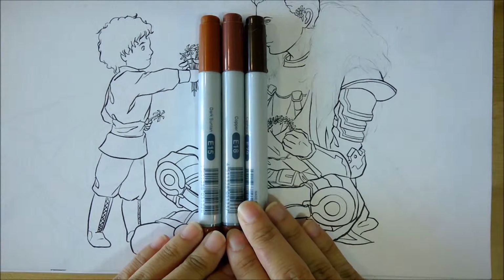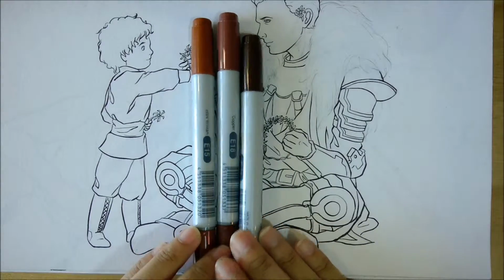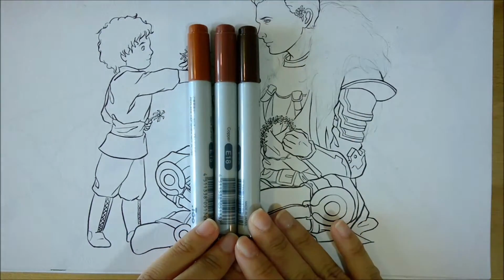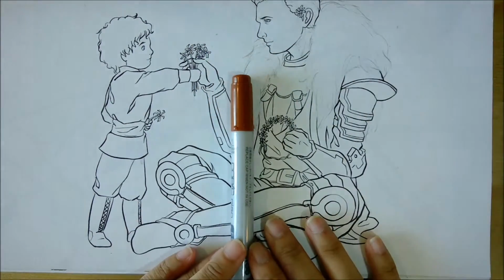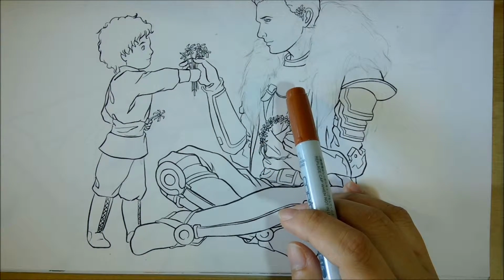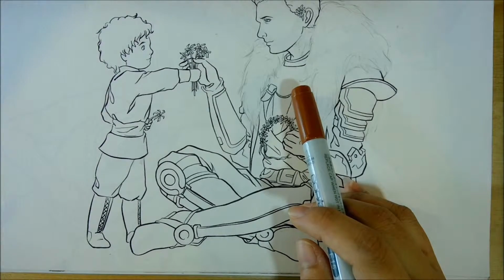You can do this with anything. If you want to do grays or sepias, doesn't matter. Just make sure that you have 3 tones. Okay, I'm no Picasso, no Michelangelo, so I like 3 colors. You want to start off with the lightest tone. You can even do something a little bit different if you are the nervous sort of artist, which I am.